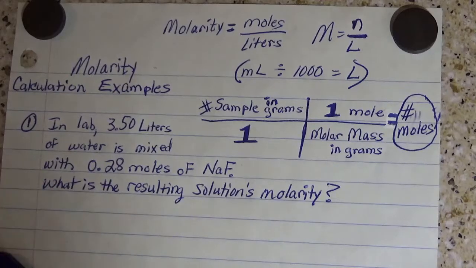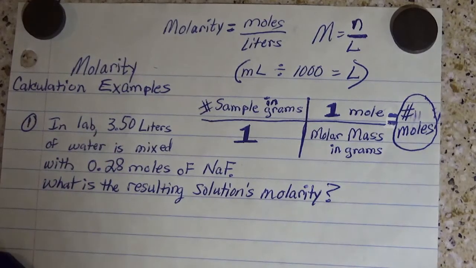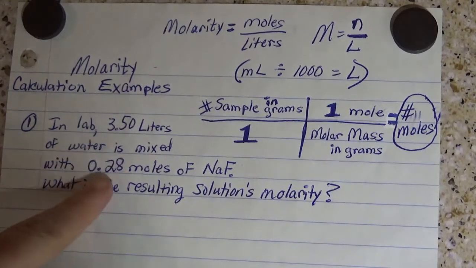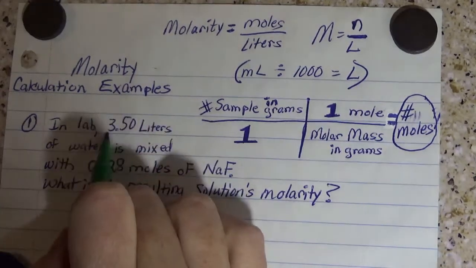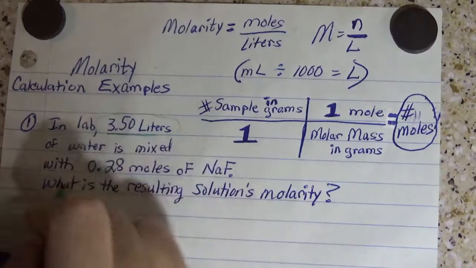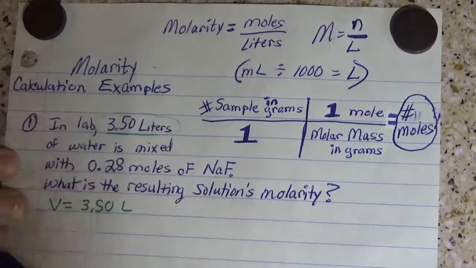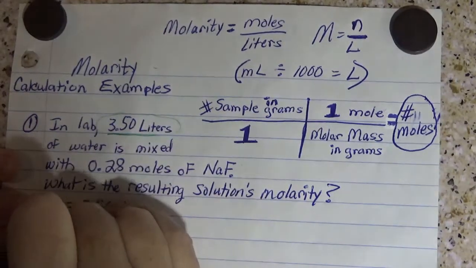Okay, so let's do this one. In lab, 3.50 liters of water is mixed with 0.28 moles of sodium chloride. What is the resulting solution's molarity? Notice that we have our volume written right here. Volume is 3.50 liters. We know that we have 0.28 moles.